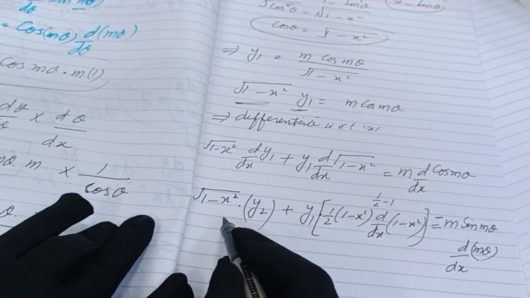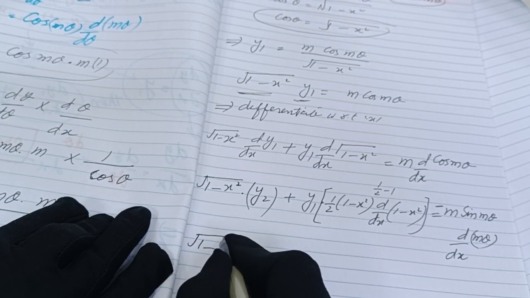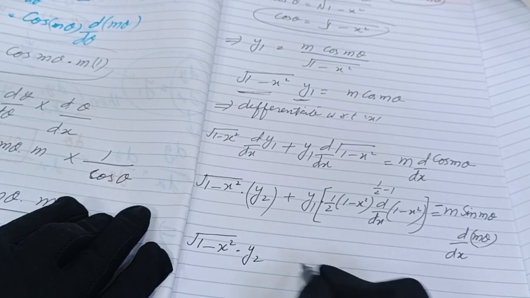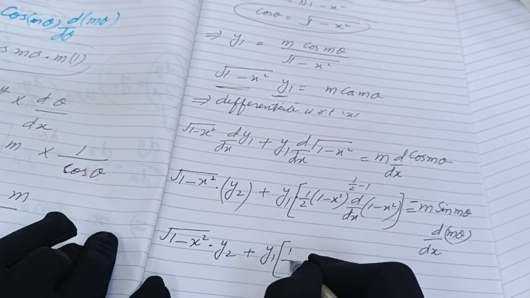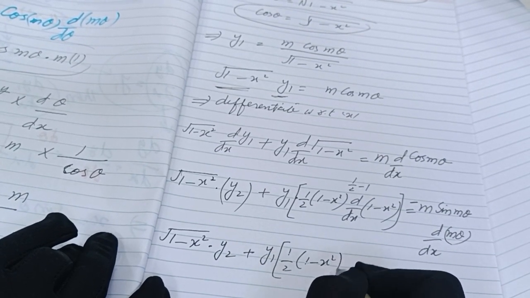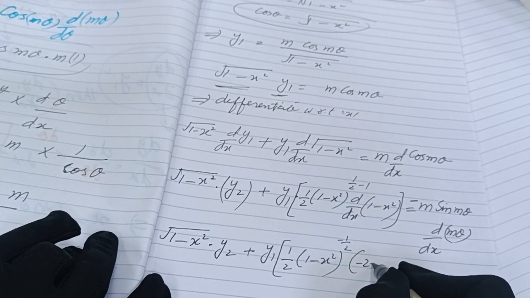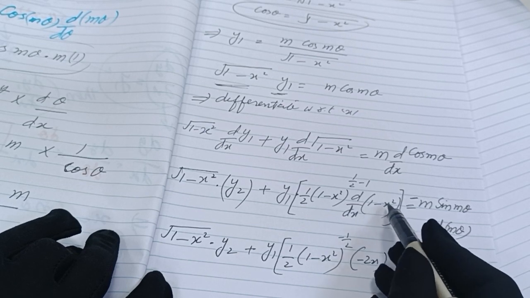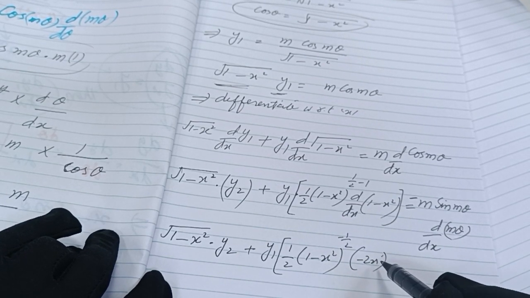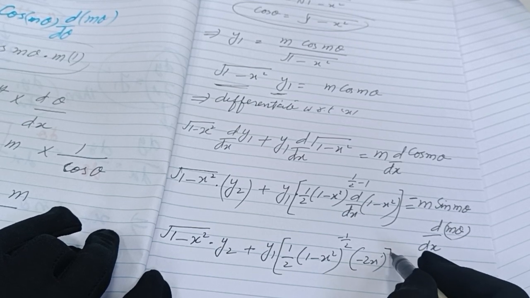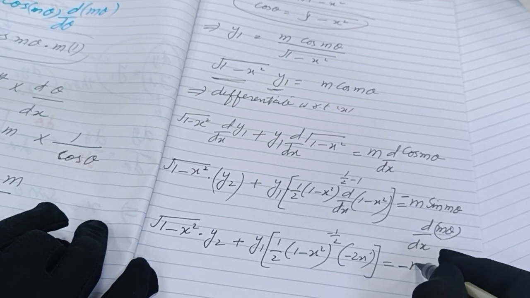Okay. Now this becomes 1 minus x square y2 plus y1 bracket 1 by 2, 1 minus x square power becomes negative half. Okay, and its derivative is minus 2x, because minus sign, x square derivative, power in start, power minus 1, so it becomes minus 2x equals, this minus is there, m is there.